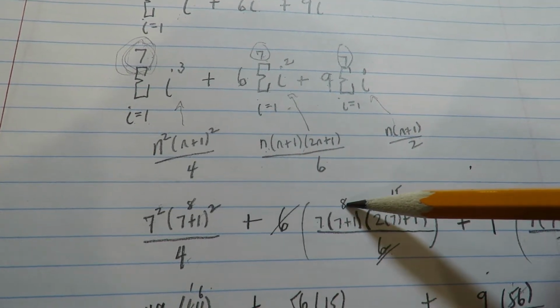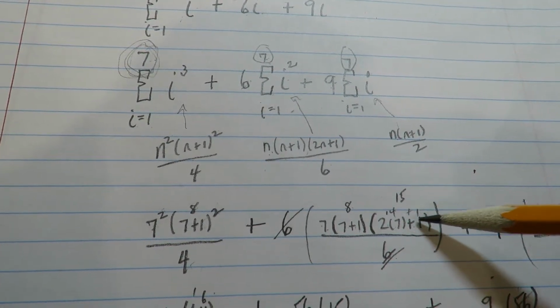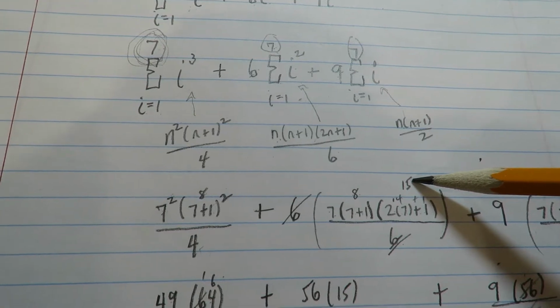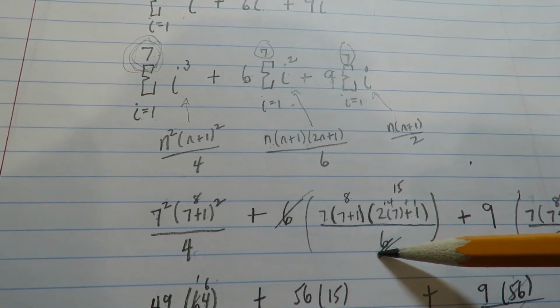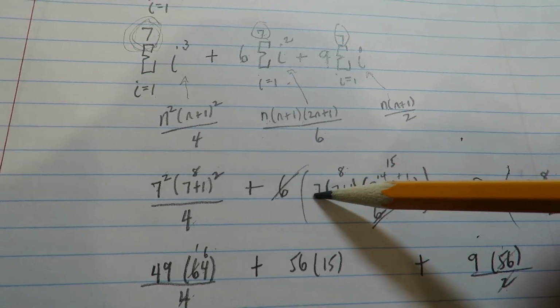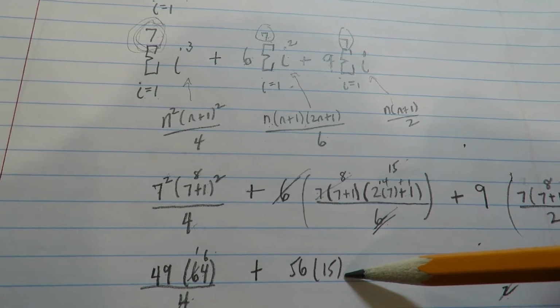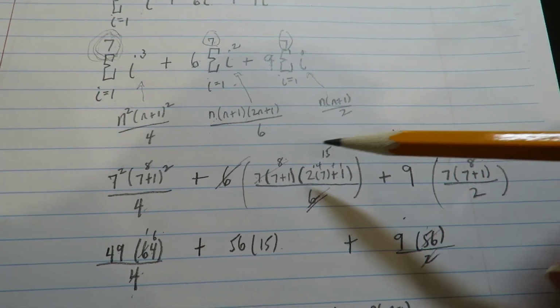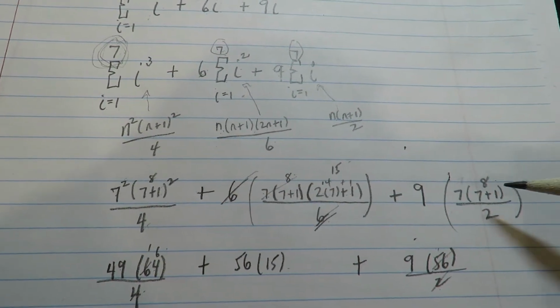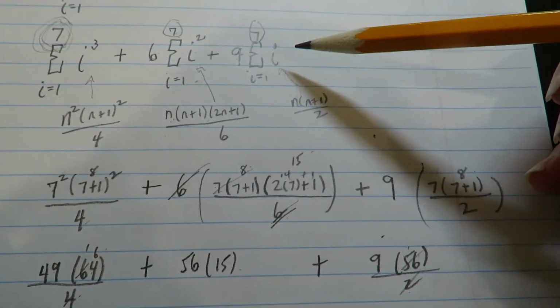So 7 plus 1 is 8. 2 times 7 is 14. Then you have to add the 1, that's 15. I divided the 6's off. And then I just wrote the 7 times the 8 is 56 times 15. I'm just semi-crunching these. You can just put it straight in your calculator if you like. I just like to crunch it a tiny bit.